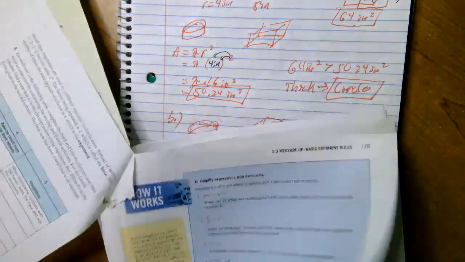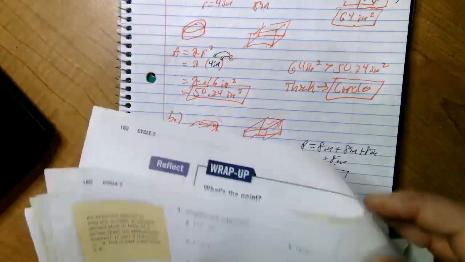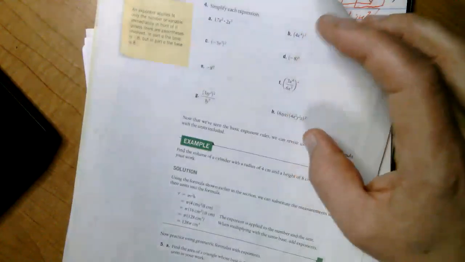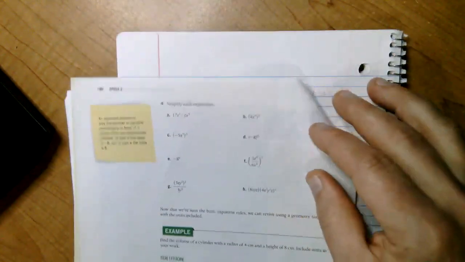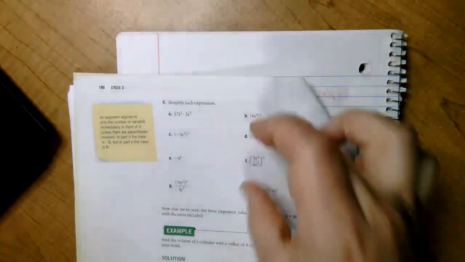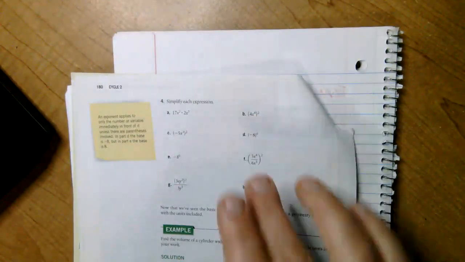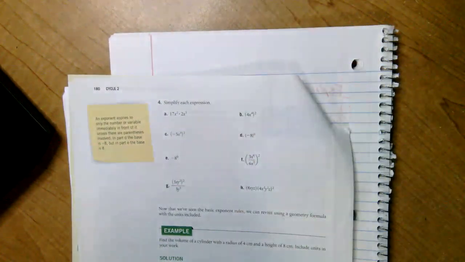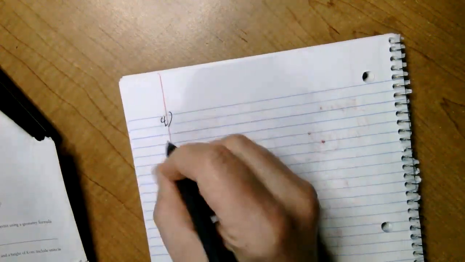All right, but let's check this out. The actual work here would be number 4, which is really what we want to talk about. What I would highly recommend, if you're watching this video right now, is pause the video and try these on your own. Seriously, if you haven't done so already, pause the video, try these on your own, and then we'll talk about them. You've got to be able to do them on your own first, or at least attempt to. With these, we want to simplify.